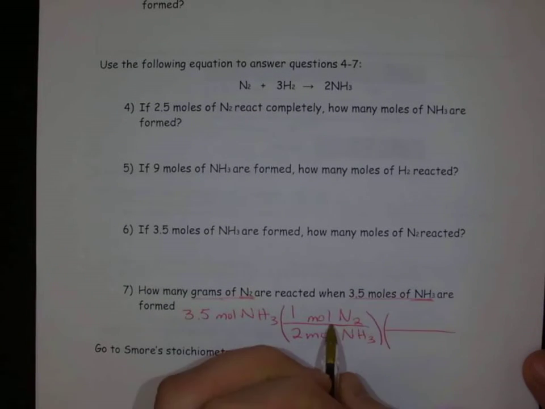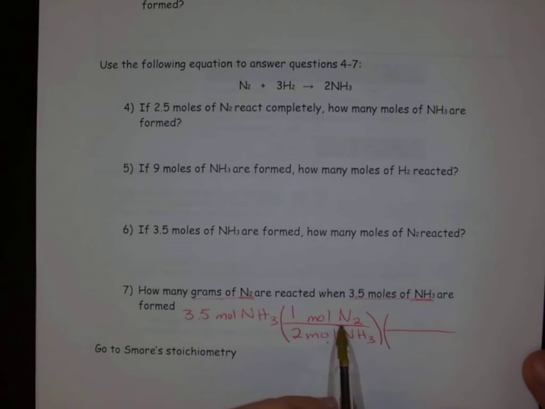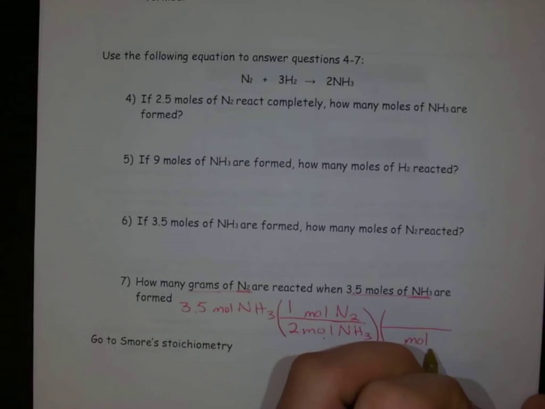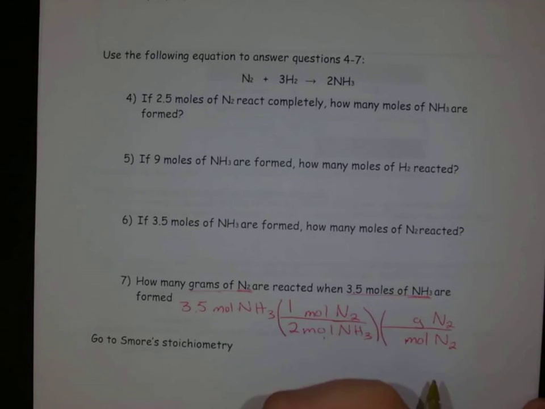Now, I'm in moles of N2, and I can go to grams of N2, right? I'm not changing my compound, so now I can go moles to grams or moles to molecules, okay? So I'm going to get rid of my moles of N2, and I'm going to go to grams of N2. Mole of N2 to grams, this is my molar mass.